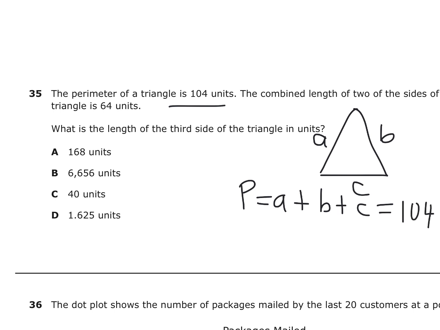And we know that 2 of those sides, could be any 2, let's say these 2, is 64. So we have some number A plus 64 is equal to 104. What number is added to 64 that will give you 104? Well, subtract 64 here and subtract 64 here. And when you do that, you're going to have that the missing number here is going to be what?